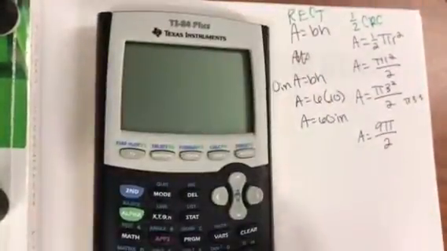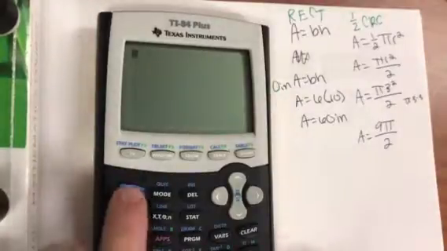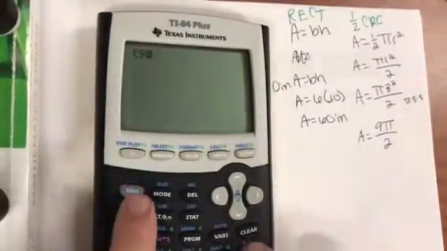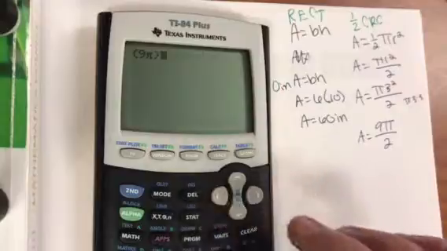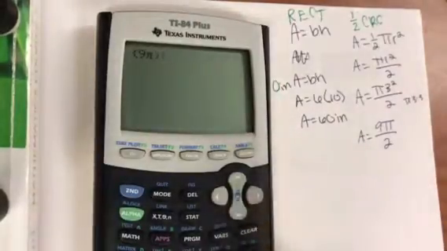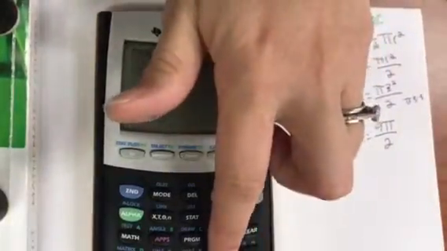So we're going to plug this into our calculator. Remember that you have to use parentheses, otherwise it's not going to work. So we're going to do parentheses 9 pi, divided by 2.